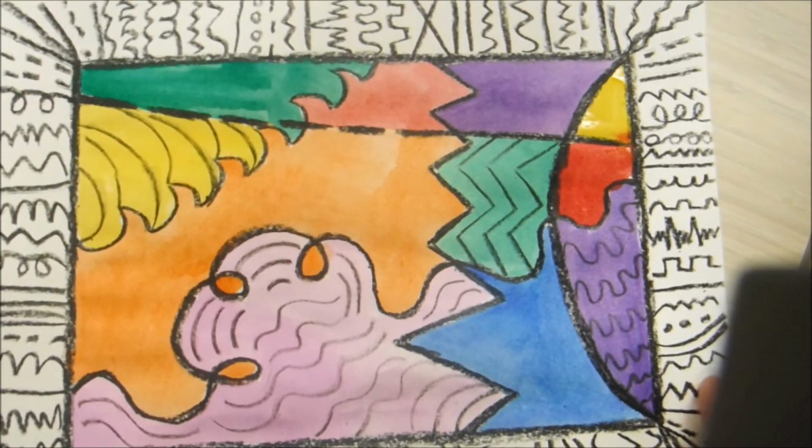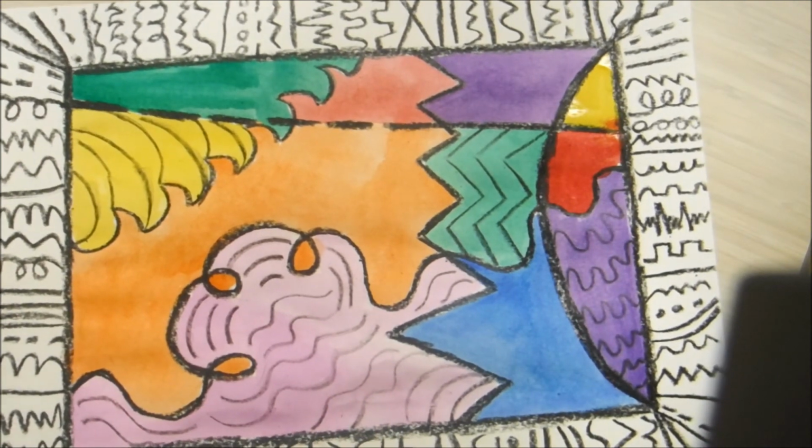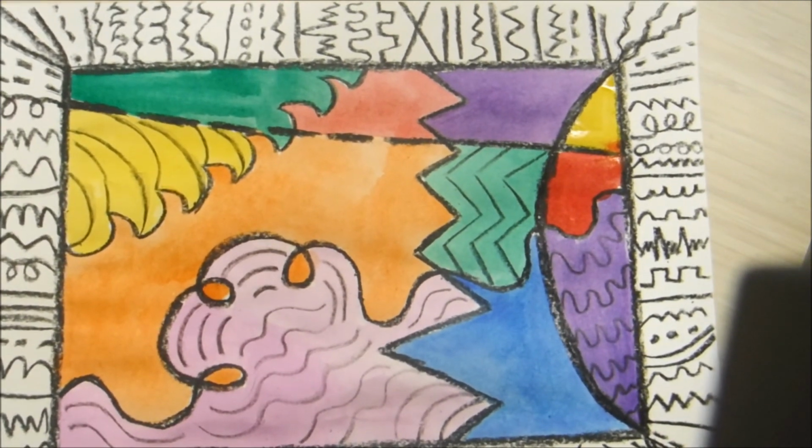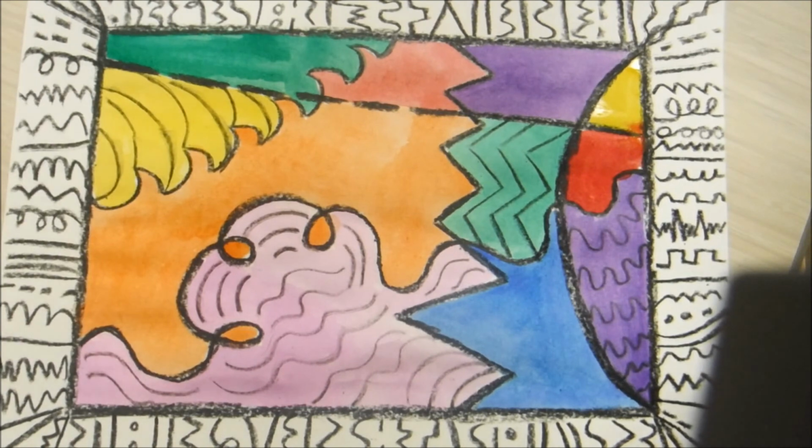So I only wanted a few lines inside of some of the shapes, but not all of them, because I really like the way this looks. You decide how creative you want to be with your artwork.